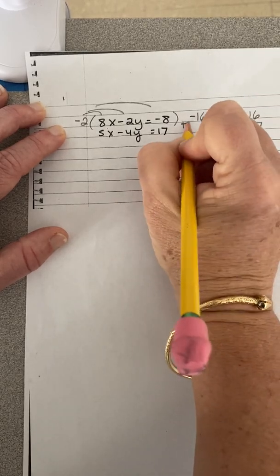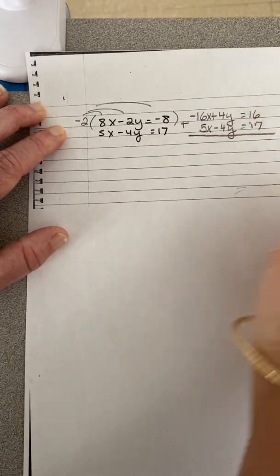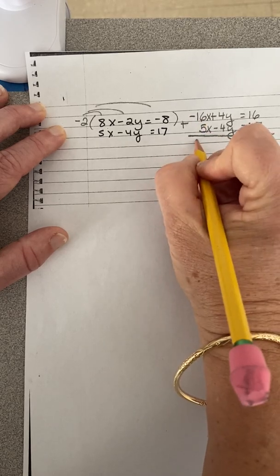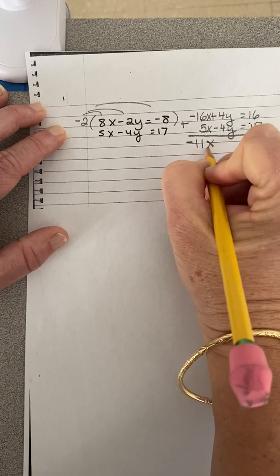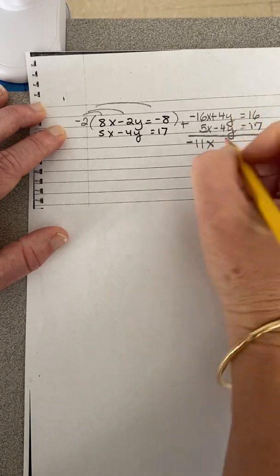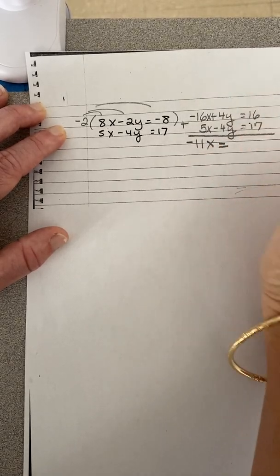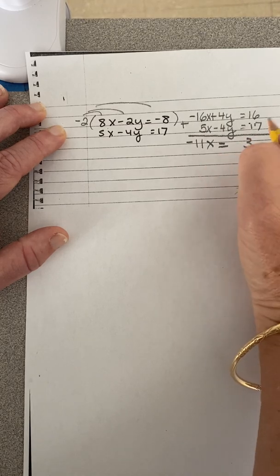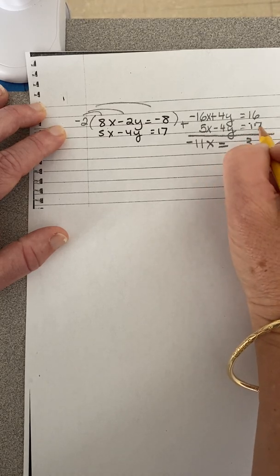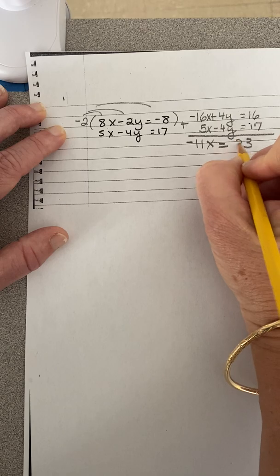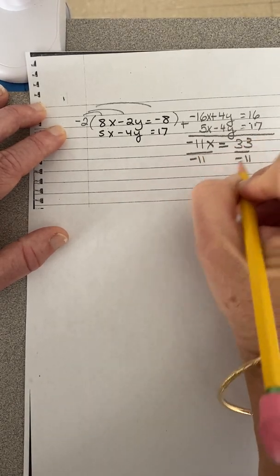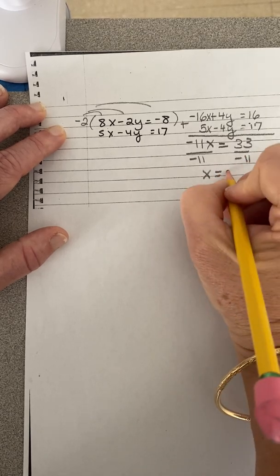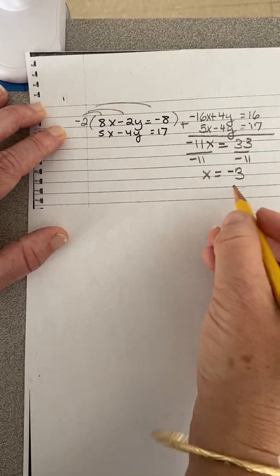Okay, I'm going to add. That doesn't cancel out, sorry. I subtract that, and I have negative 11x. These cancel out, equals, oh my gosh, don't tell me this is going to be crazy, 33. All right, divide both sides by negative 11. x equals negative 3. All right, then I'm going to plug that in.